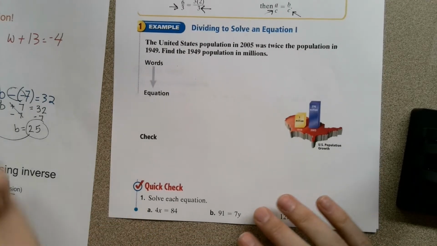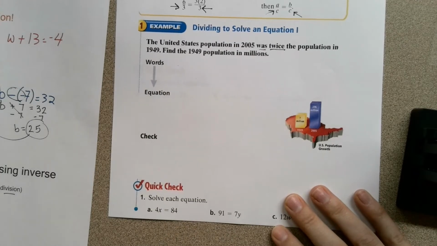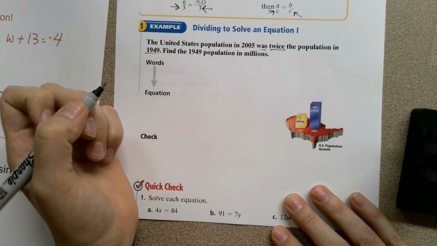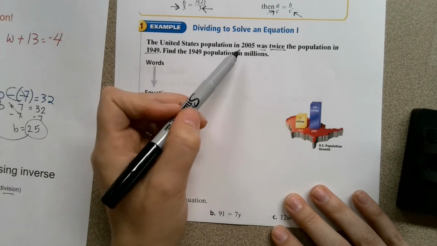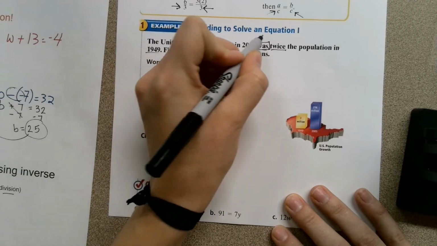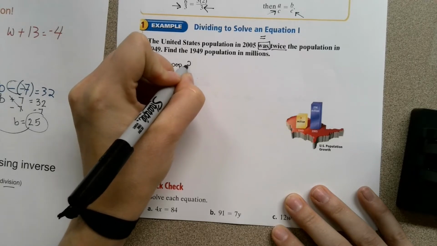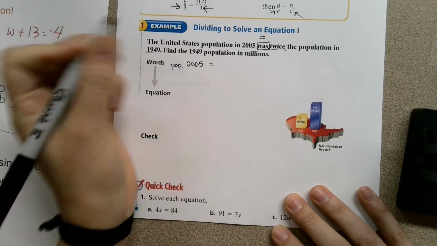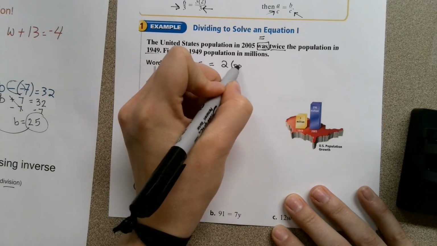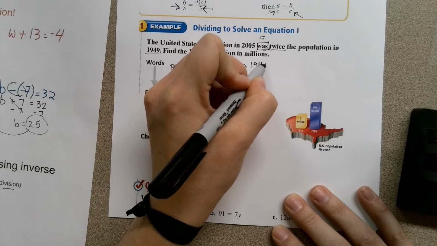So let's look at the first example. The United States population in 2005 was twice the population as it was in 1949. Find the 1949 population. Okay, so "was" is just a past tense word for "is," so that's our equal sign. So we know that the population in 2005 was equal to twice, meaning 2 multiplied by the population in 1949.